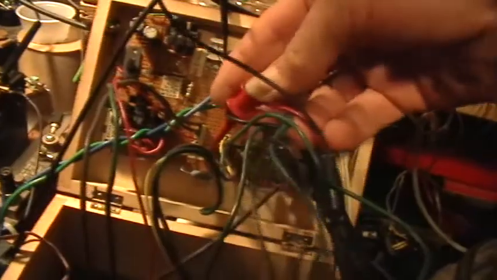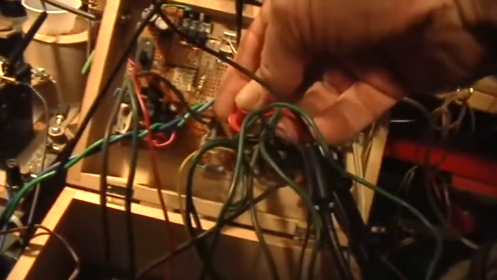Negative to the negative bias. And that turned the MOSFETs on for a minute. Alright, so now let's get the scope back turned on.